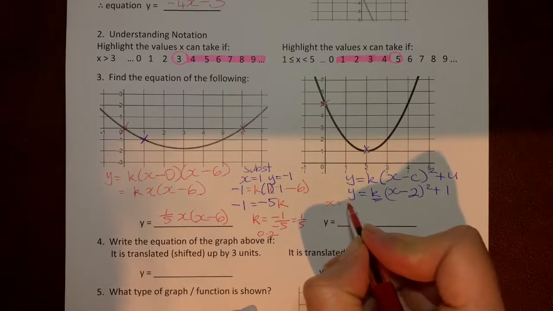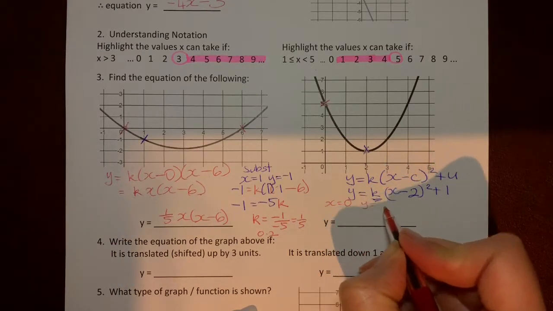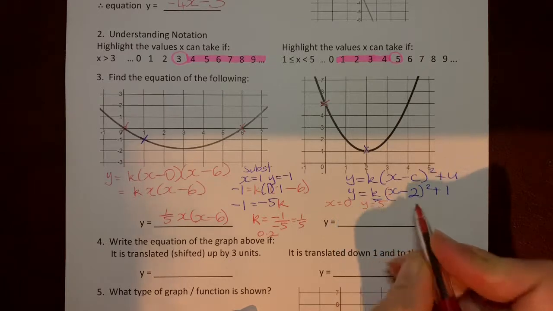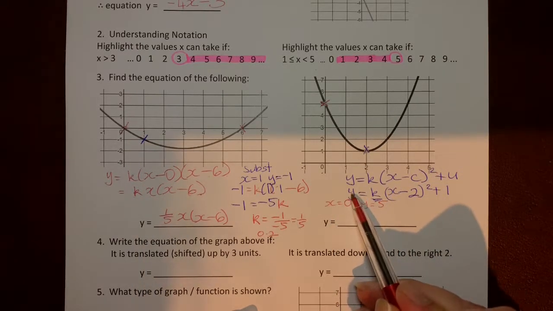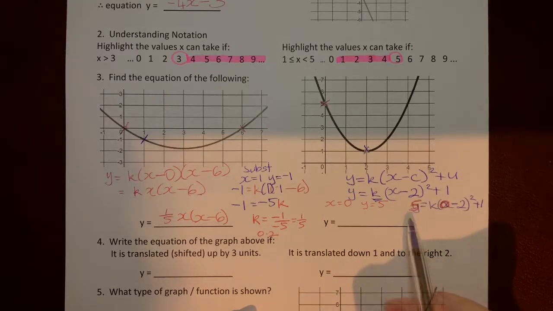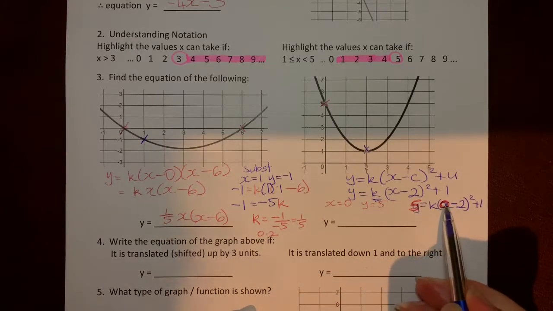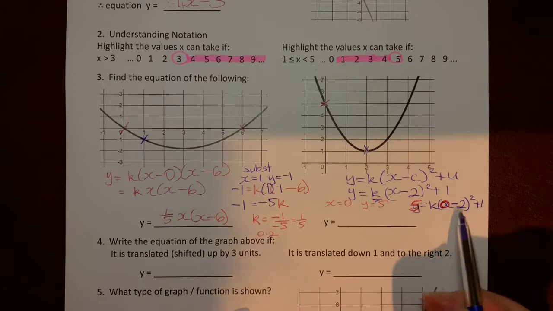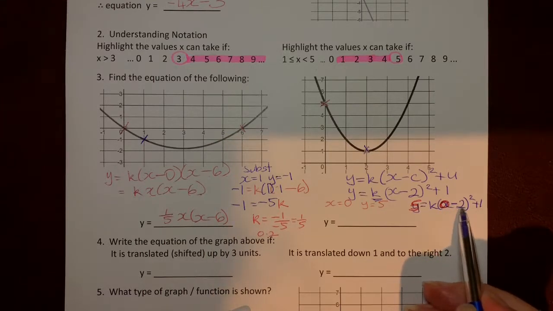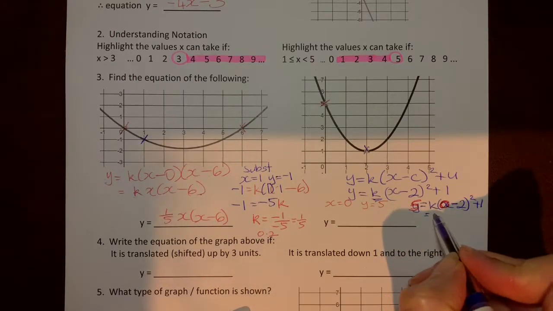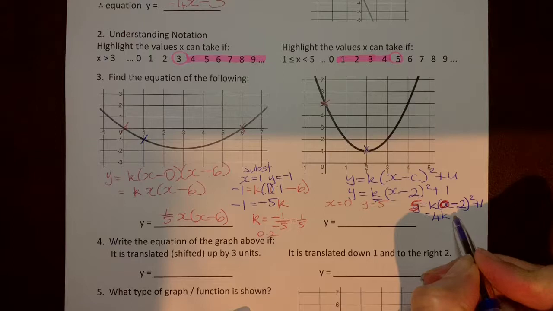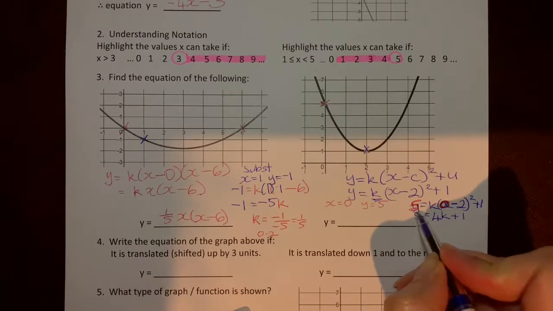So any of these points will do, but I'm going to use that one there. That means then when x is 0, y is equal to 5. And if in here I put 0 and here I put 5, I can solve that equation. So putting in y is 5 and x is 0, I can then simplify this. 0 minus 2 is -2. -2 squared is positive 4. So on this side, I'm left with 4k plus 1 is equal to 5.